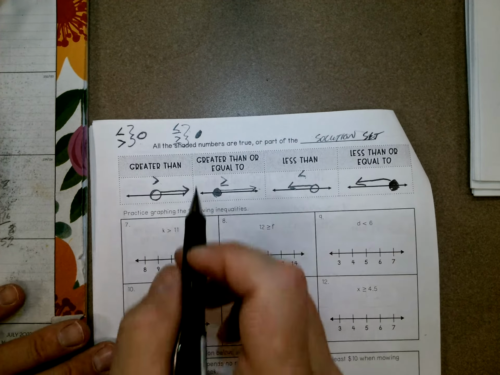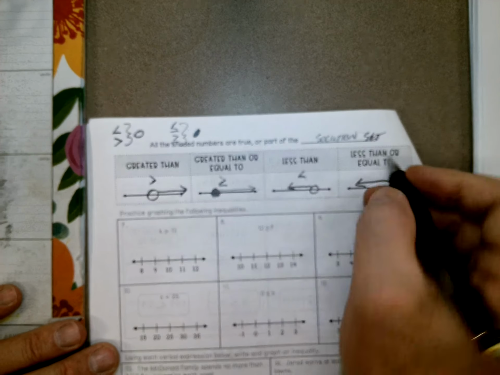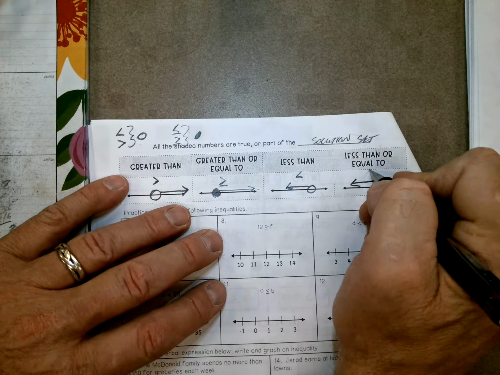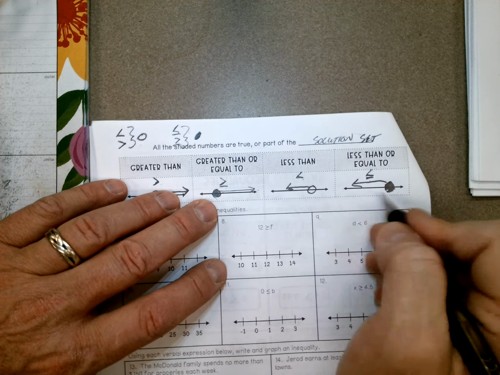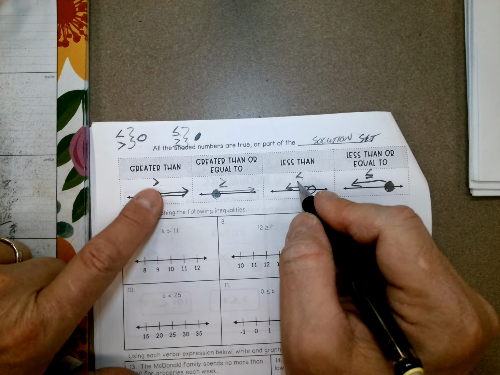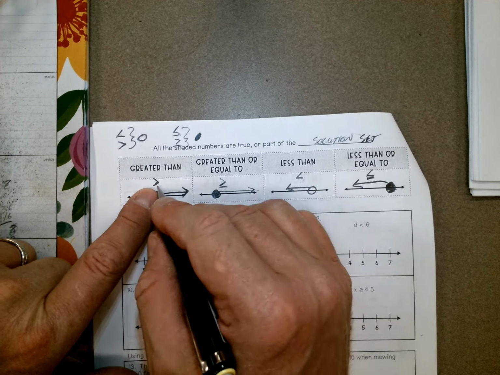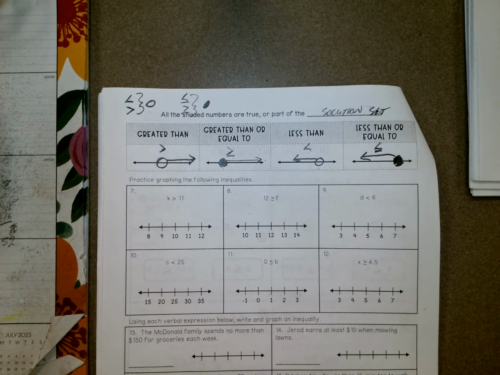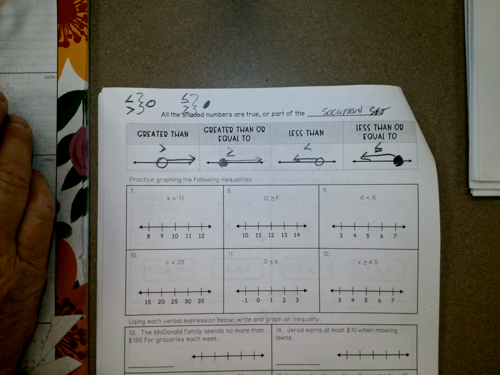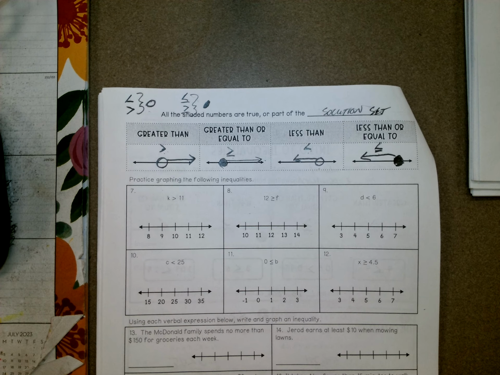Okay, so anytime it has the equal sign underneath, and I did it again, this is a less than or equal to. Anytime it has that equal sign underneath, the circle is full. Anytime it's just a straight inequality of greater than or less than, the circle is empty. Okay, all right. So let's do some graphing here, all right?